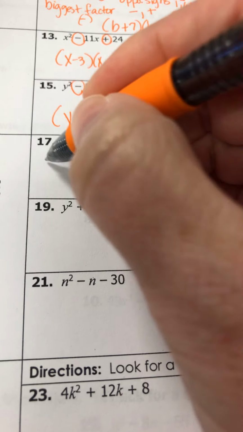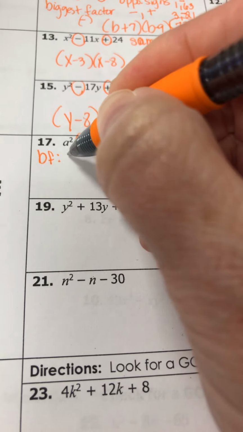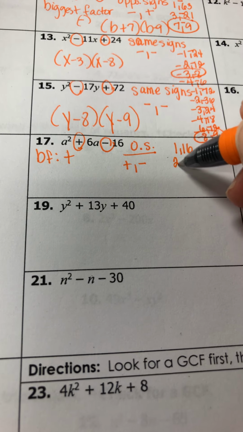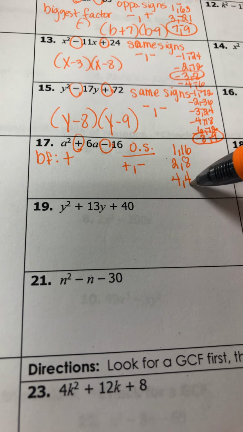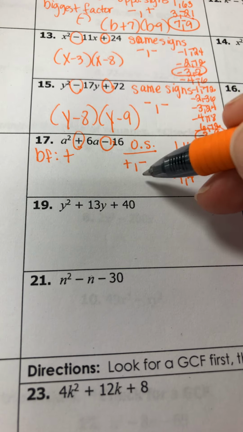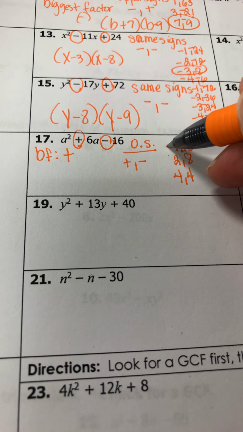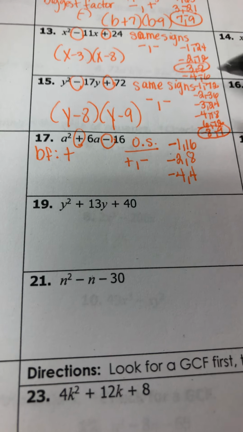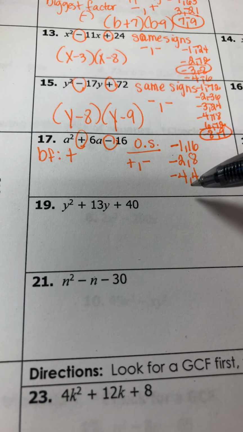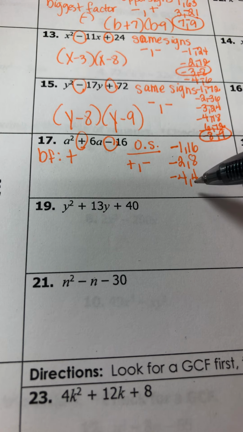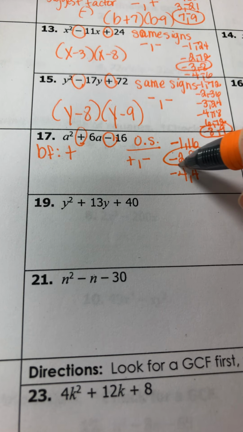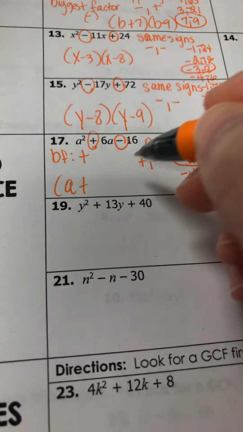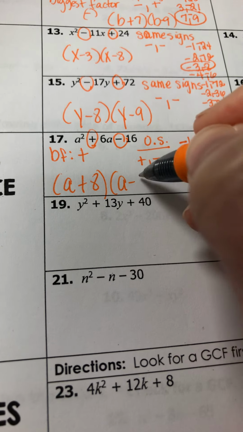My middle number is positive, so my biggest factor should be positive. Let's list the factors of 16. 1 times 16, 2 times 8, and 4 times 4. I need opposite signs, biggest one positive. So 16 is positive, 8 is positive. Well, you just have to pick one here, don't you? Because those are the same number. All of these multiply together to give me negative 16, but only negative 2 and 8 will add together to give me 6. So a plus 8, a minus 2.